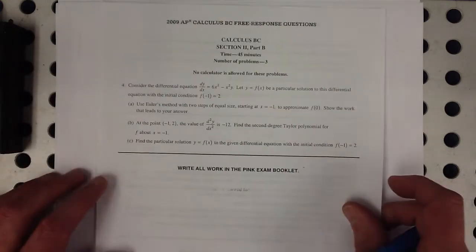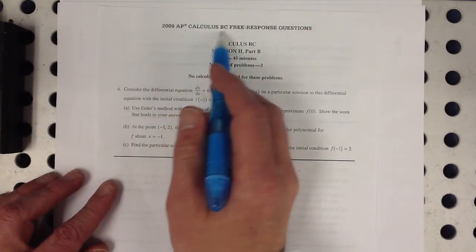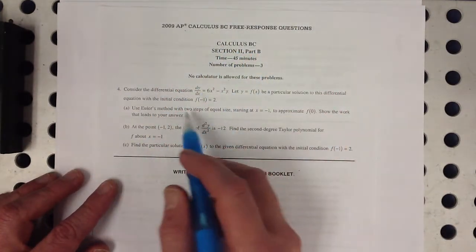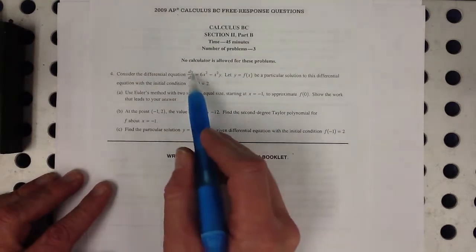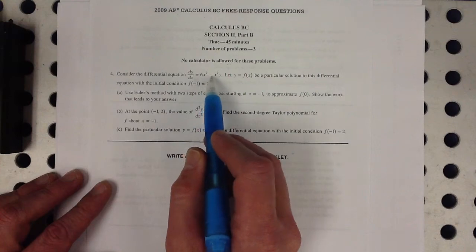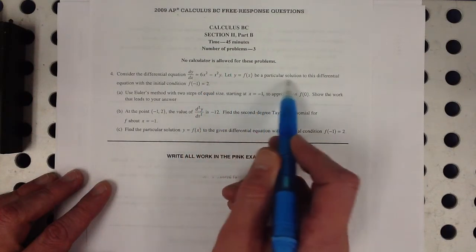This video contains the solution for the AP Calculus BC 2009 AP test, BC free response question number 4. So let's see, we have a differential equation dy/dx is equal to 6x squared minus x squared y, and let y equal f of x be a particular solution.